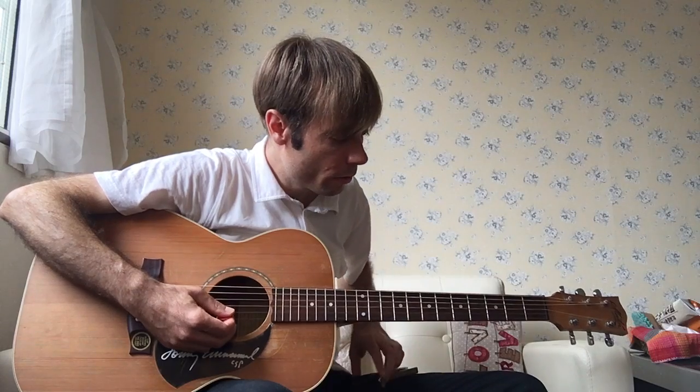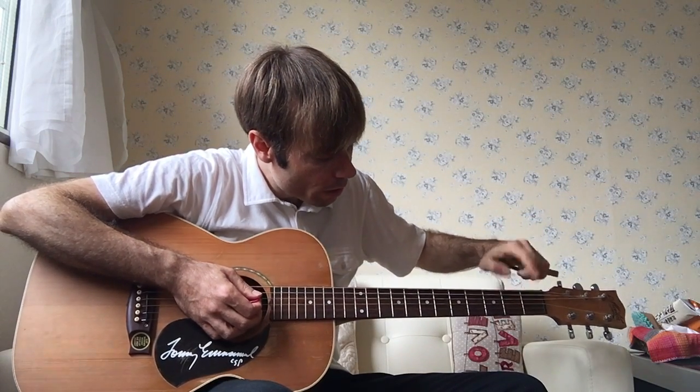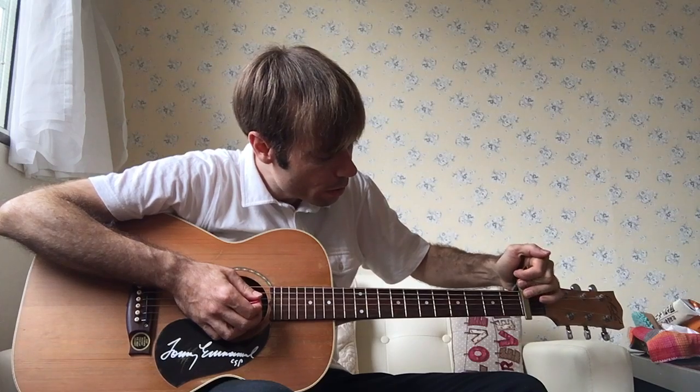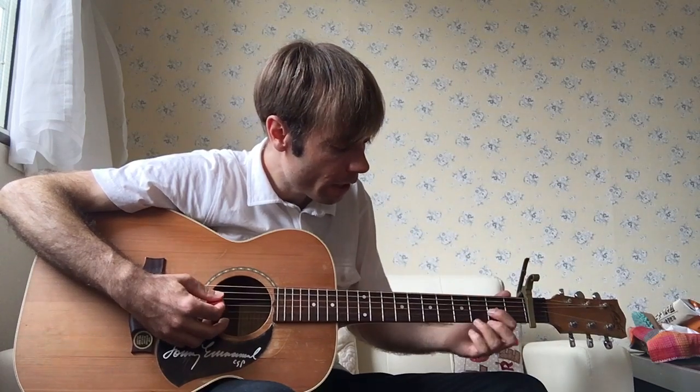So what we can do is put the capo to get that note and get the open D chord, put the capo on the first fret, and that's your root note there, and play a D shape.